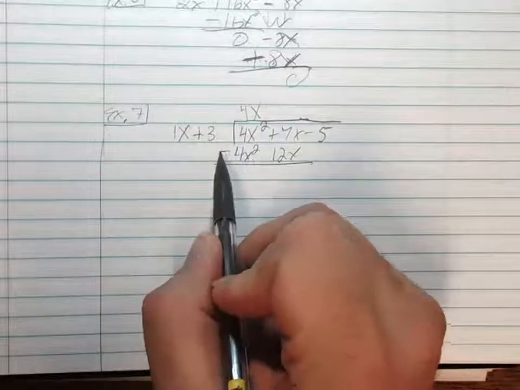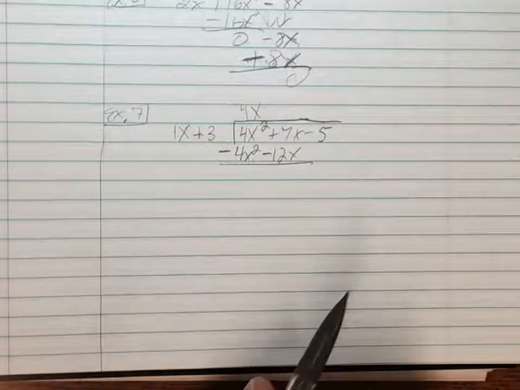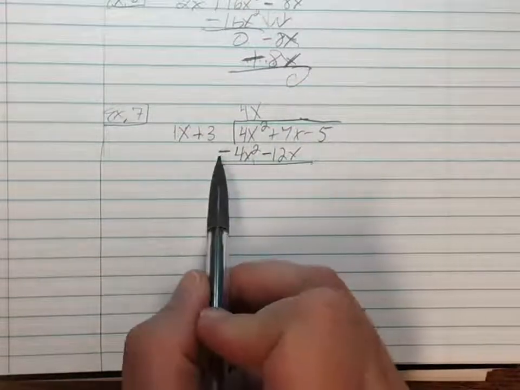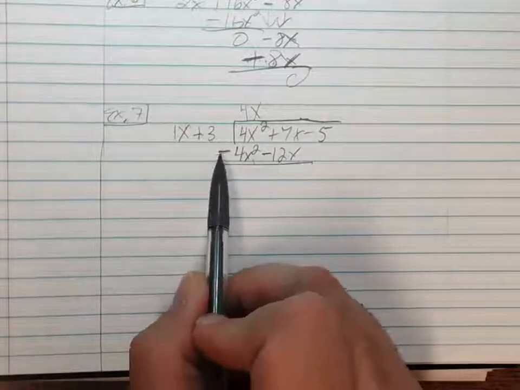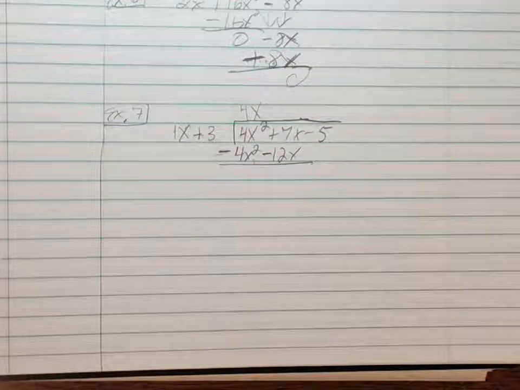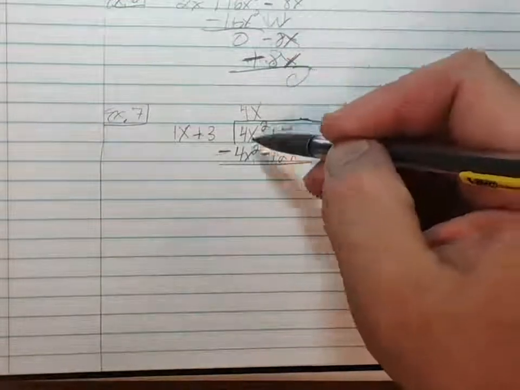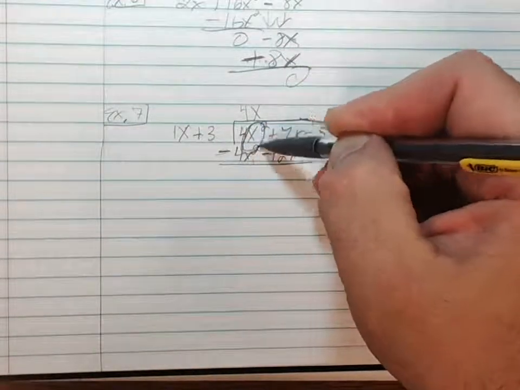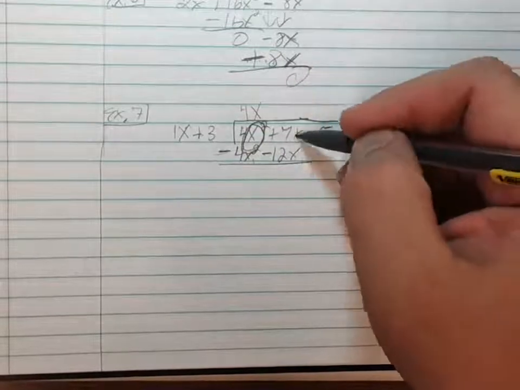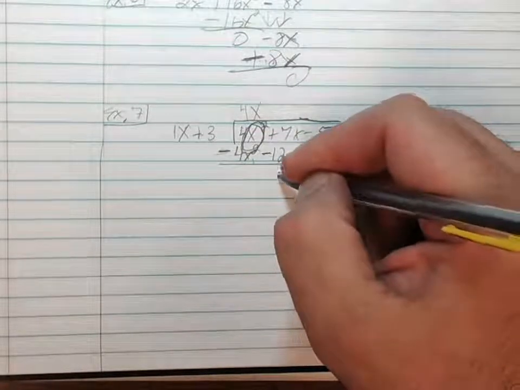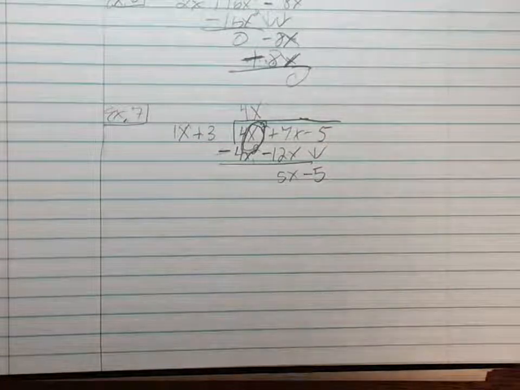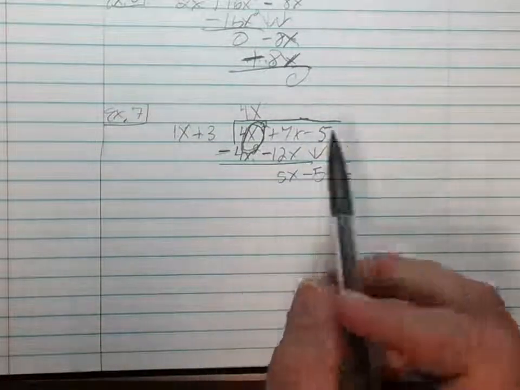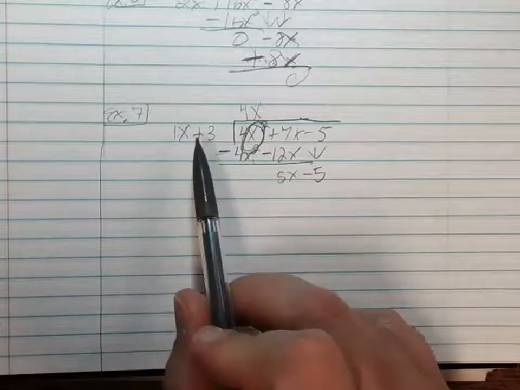And then do you subtract here and here? That's another thing people miss. They'll put the minus here, meaning the whole thing, but they won't apply it over here. I put it in both places so that I know what's going on. 4x squared minus 4x squared is 0, so I'm not worried about that. 7x minus 12x is negative 5x, and then we'll bring down the negative 5, and we do the whole thing all over again.